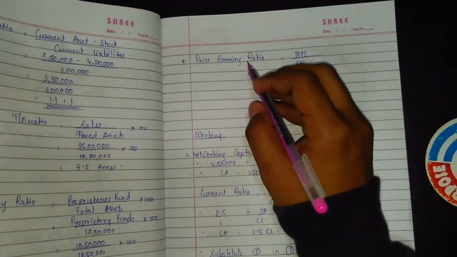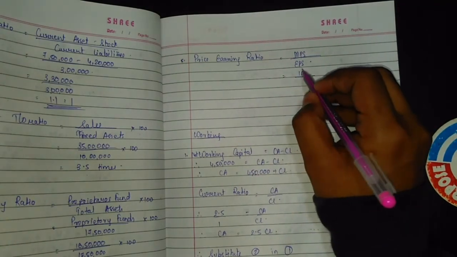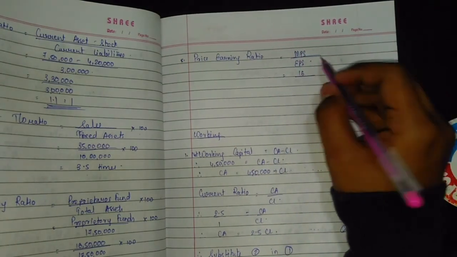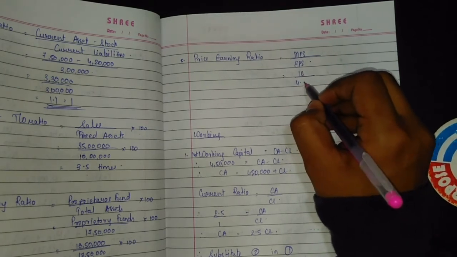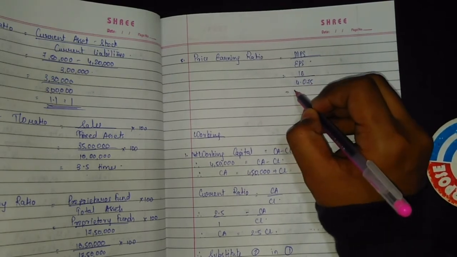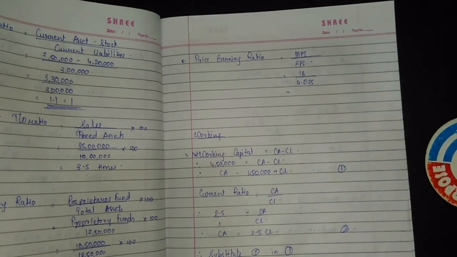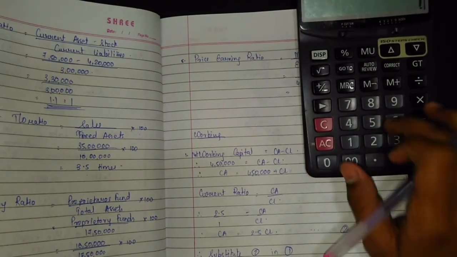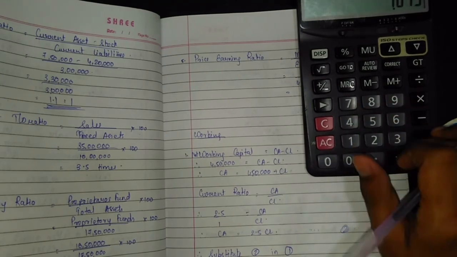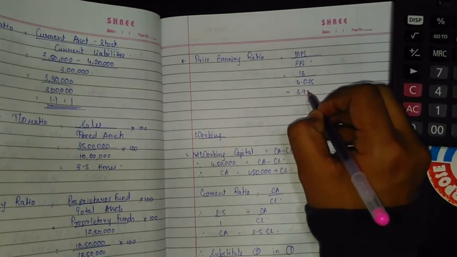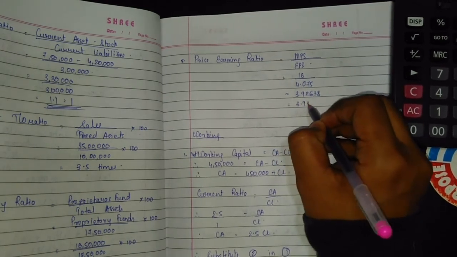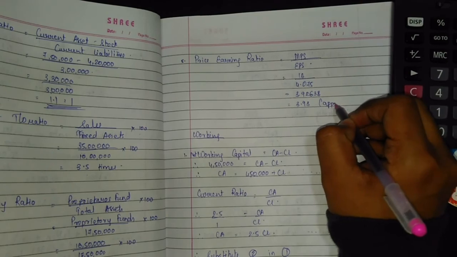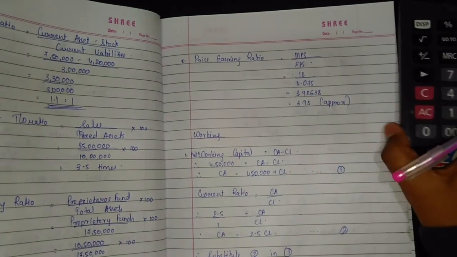And here the final formula, that is the price earning ratio. MPS, market price per share, was already provided to us in the question, 16. Earning per share is 4.075. That means the PE ratio is equal to 16 divided by 4.075, which is equal to 3.92638, which is equal to 3.93 approx. Okay, I hope this is quite clear.